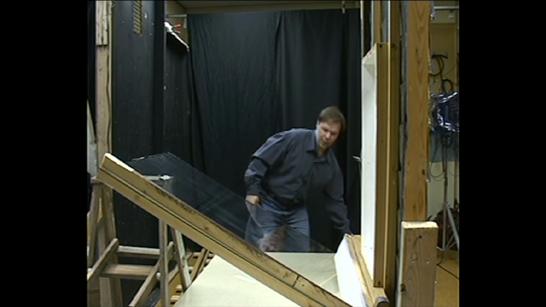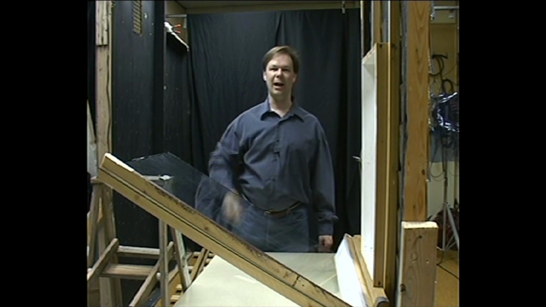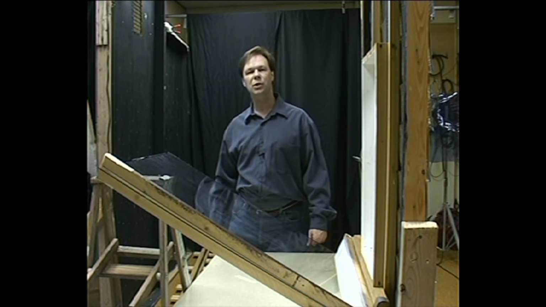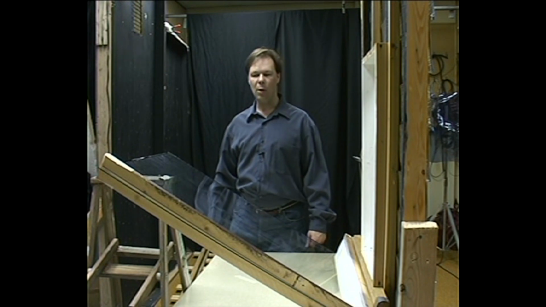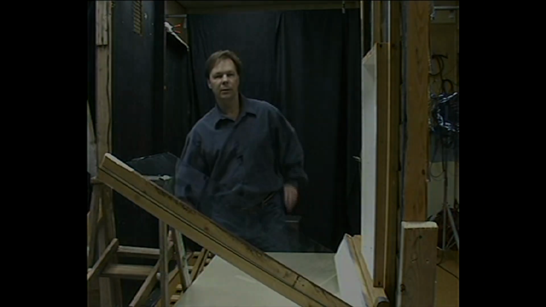Now what if we want to do something with an actor? It means your actor's got to hang on strings above the glass. So this method, while there may be some places where you can use it, it is in fact quite difficult to do, and that's why the vertical glass is a lot easier than this.